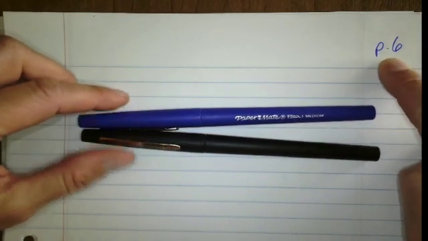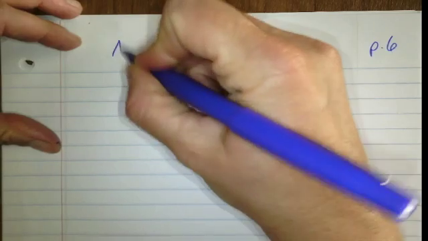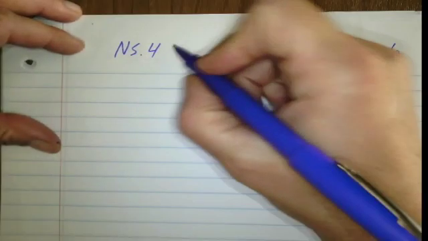Today's notes is on page 6 in our math notebook. I'd like you to write with me. My colors are purple and black. Today we're going to be talking about standard NS.4, and this is divisibility rules.